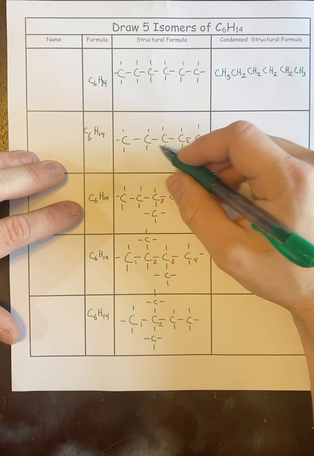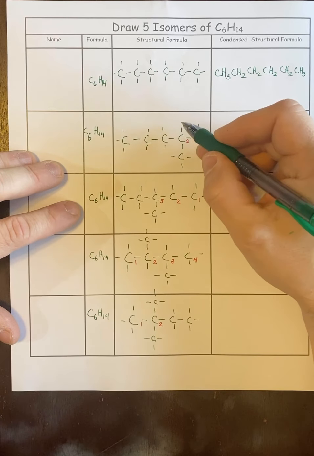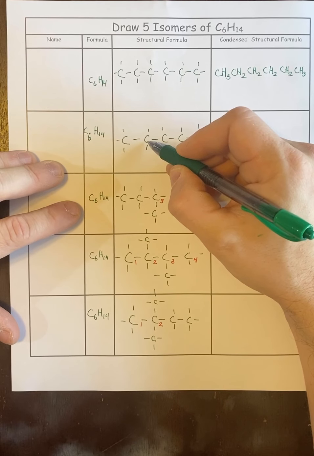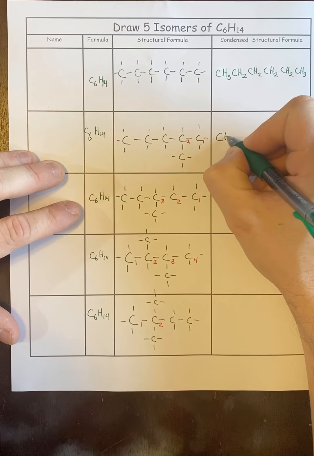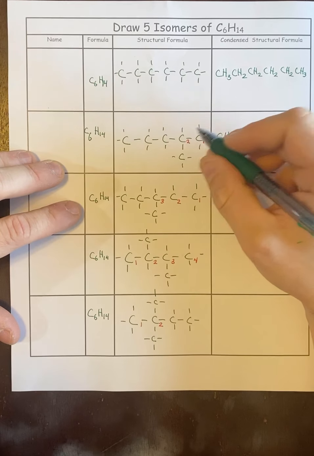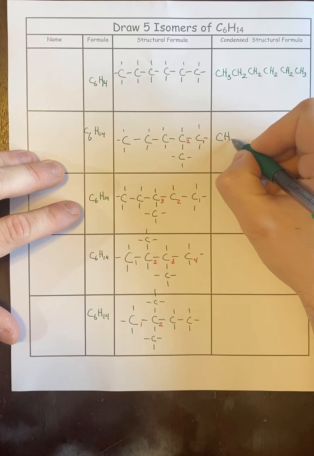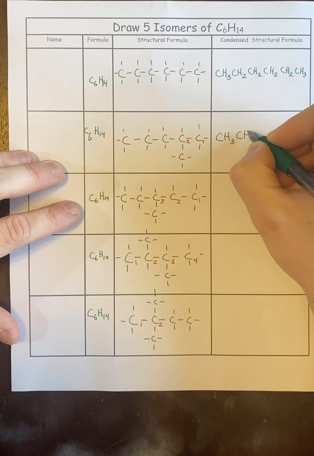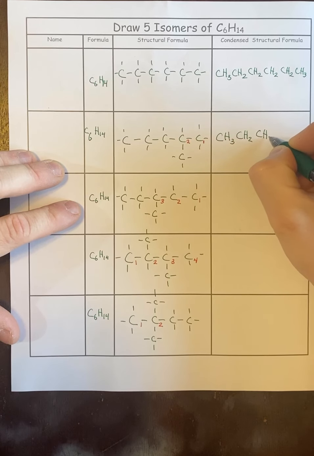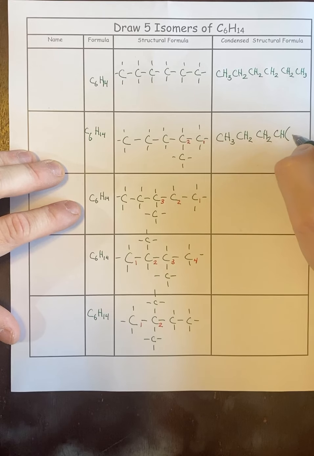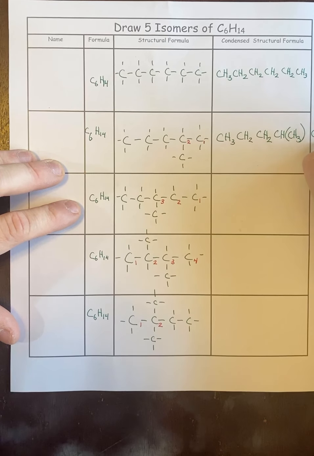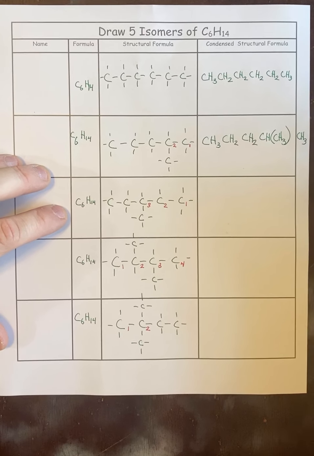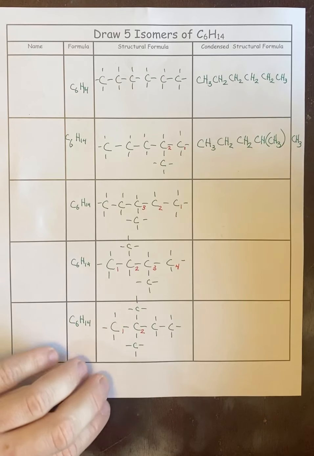But depending on where you put your methyl, you could have put it down, up, or on this carbon 2, down or up. It's all the same thing to me. It's going to be the same answer either way. Your condensed will be a little different, but that's fine. It's still correct. So there we go. There's our next one.